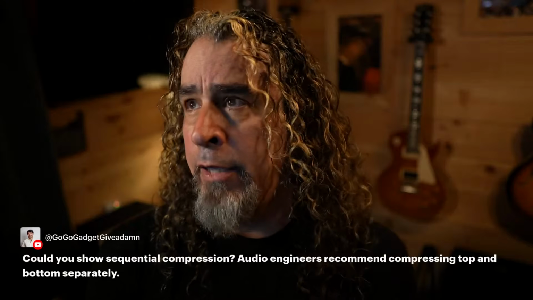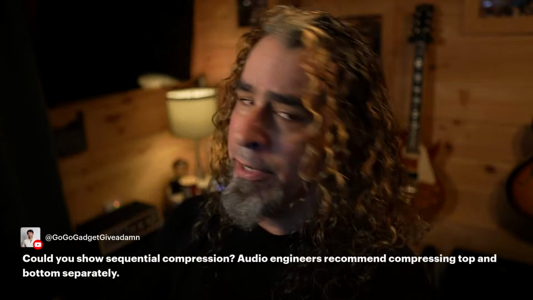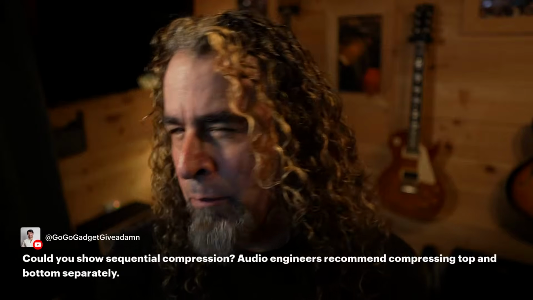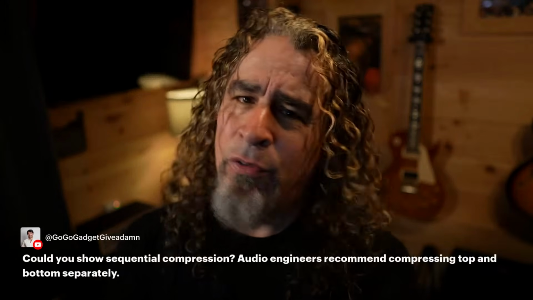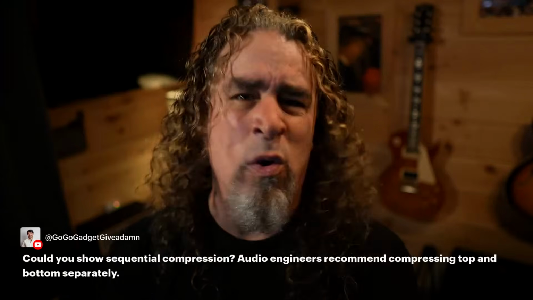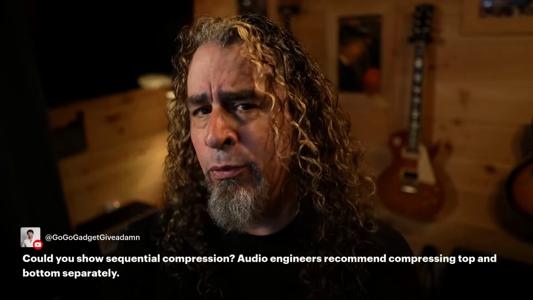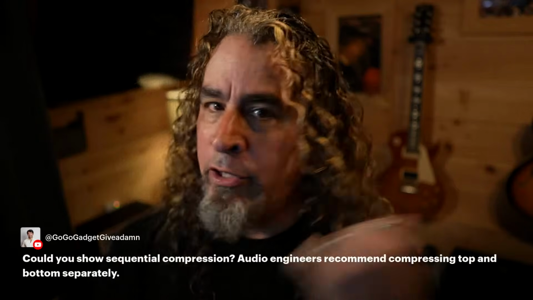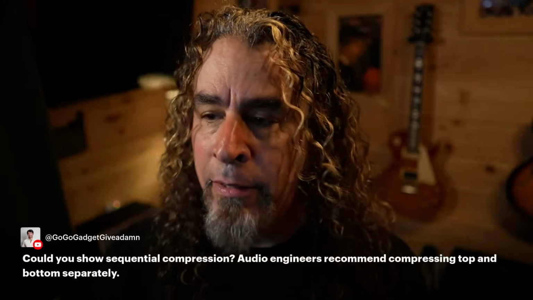Could you show sequential compression? Yeah, audio engineers are recommending top and bottom separately. Yeah, I've shown that. The way you want to do it is what they call multiband compression, and I've got a whole video on that. We did a live stream on that recently where I showed how to make your mic sound better, and we walked through all of that. So dig back through a couple of streams. We talked about how to make a cheap mic sound great, and we talked about compression, EQ, and multiband compression.